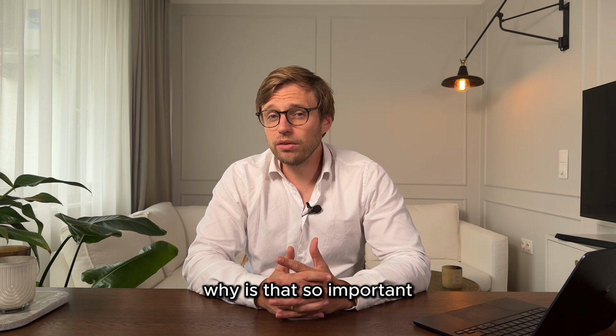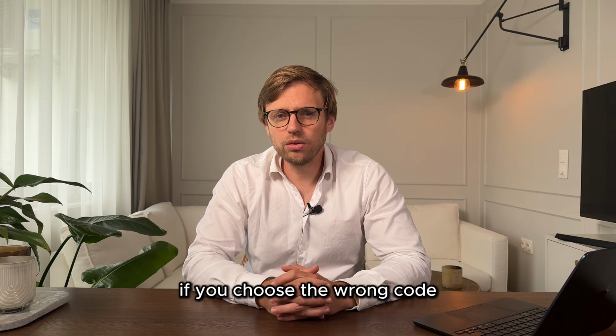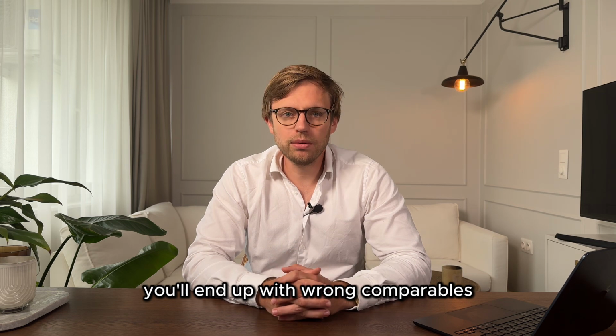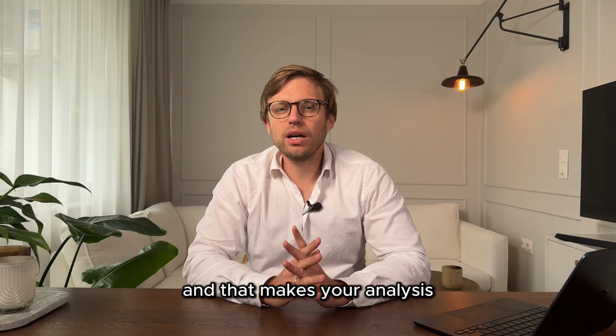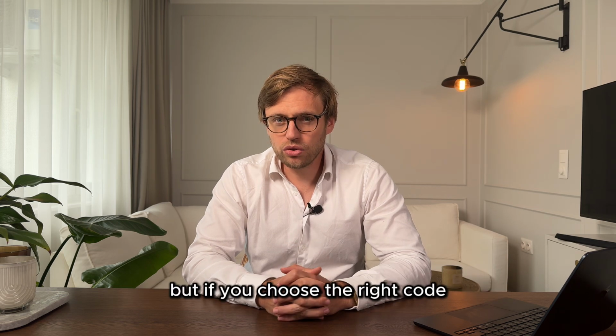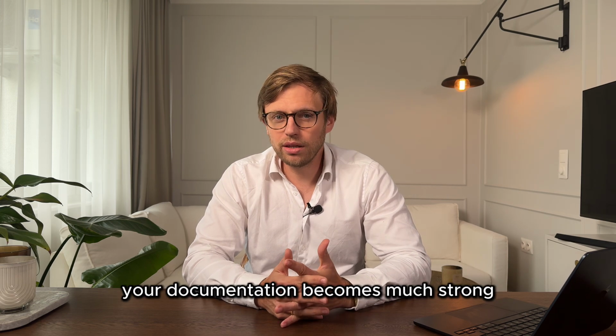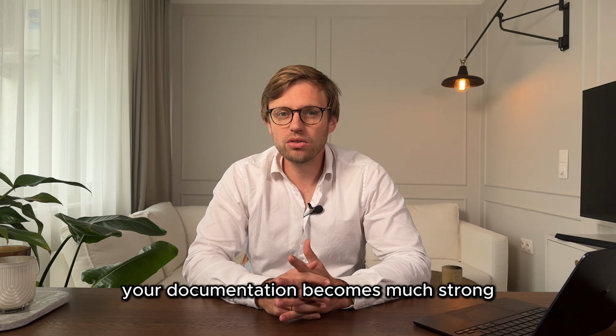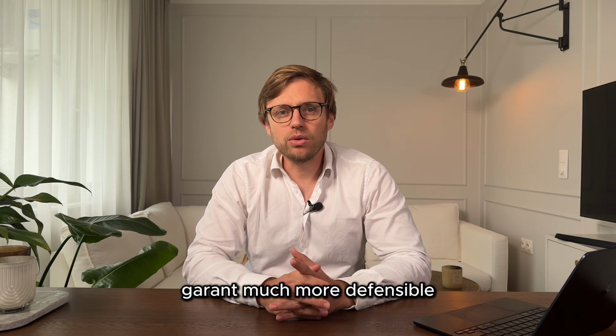Why is that so important? If you choose the wrong code, you'll end up with wrong comparables, and that makes your analysis much weaker and more vulnerable in an audit. But if you choose the right code, your documentation becomes much stronger and much more defensible.